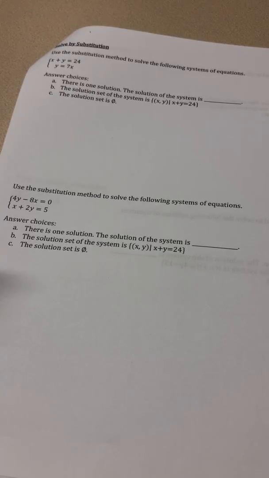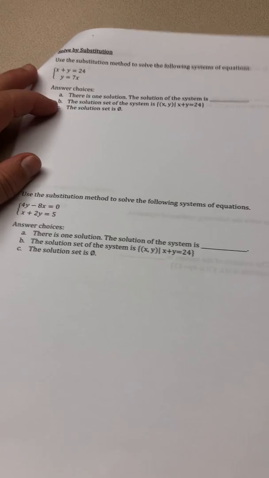So it says use the substitution method to solve the following systems. So we have x plus y equals 24 and y equals 7x. So I want to try to find the solution. I want to try to find what does x equal, what does y equal.